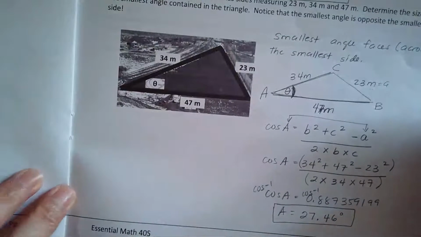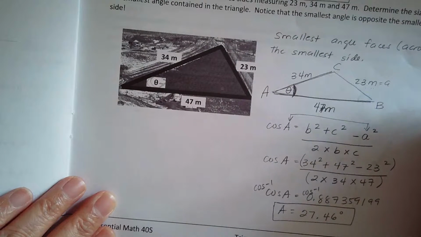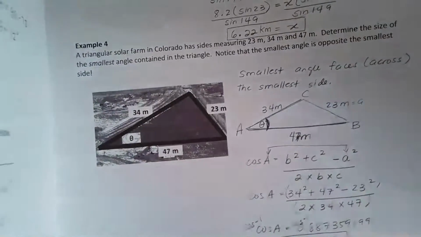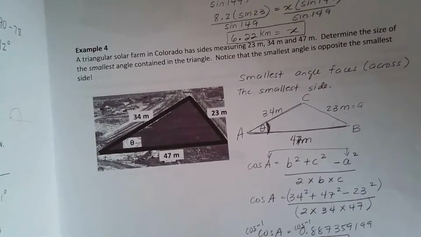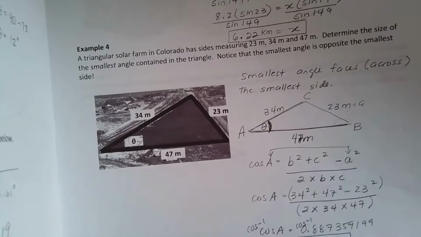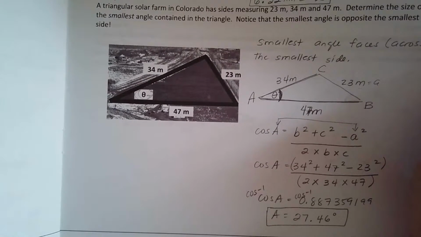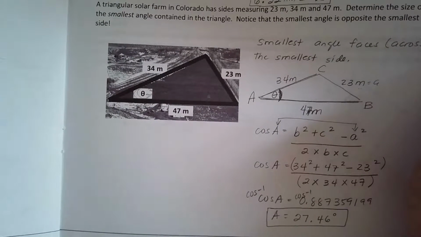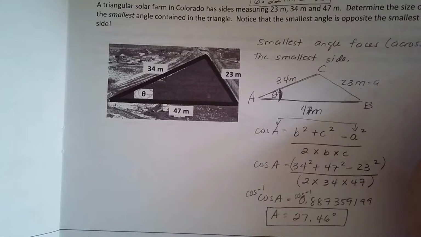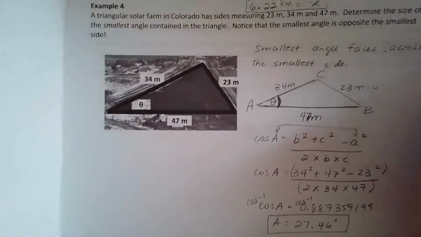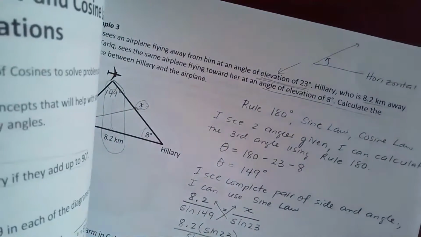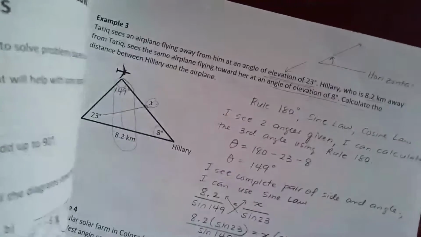I want to make mention that our test is going to be next week. It's going to be on Thursday next week, which is May 28th. So you can start doing some review, finishing up the notes, finishing up the questions. Ask questions if you're stuck with something or if you need to clarify something. But our test is going to be on May 28th. That's exactly a week from today.